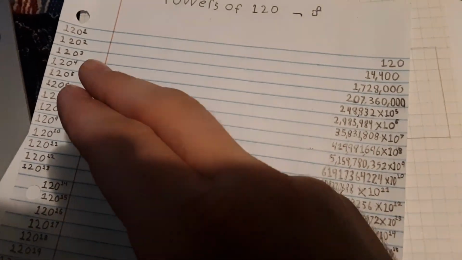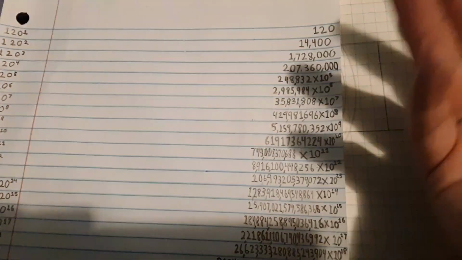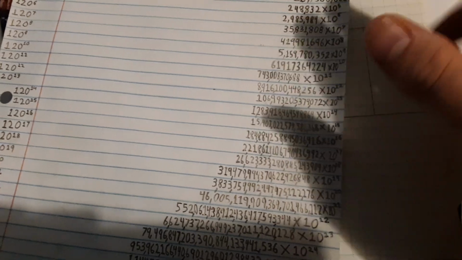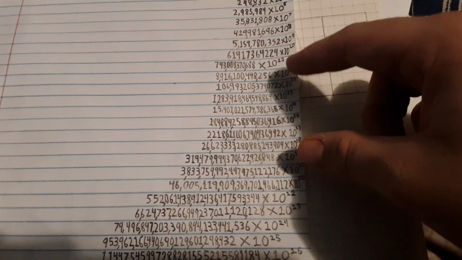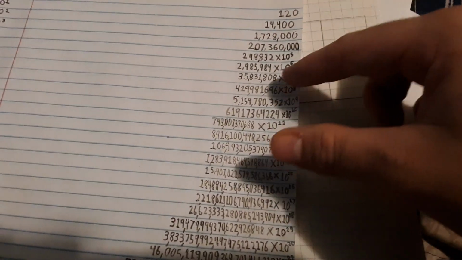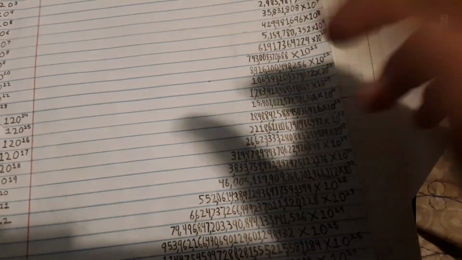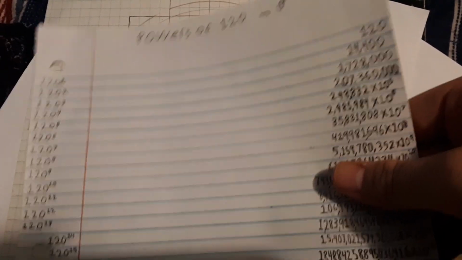Then you have 120 to the third power, which is 1,728 with 3 zeros, which gives you a total of 1,728,000. And it just basically goes on this pattern forever and ever. At some point, after the fourth power, I no longer write the full number, and I just write this times 10 to the whatever, because that's essentially what it is. It's very similar to base 12, and this is just one example of what I focus on.